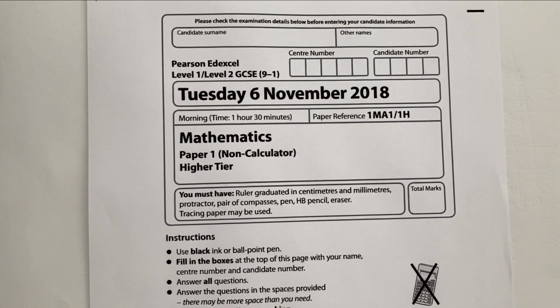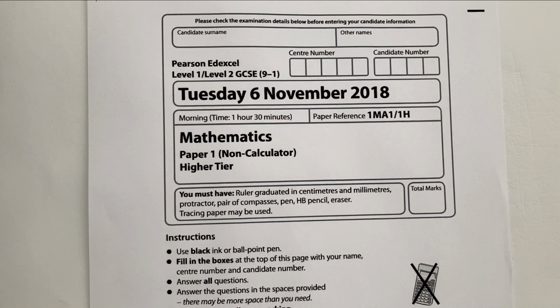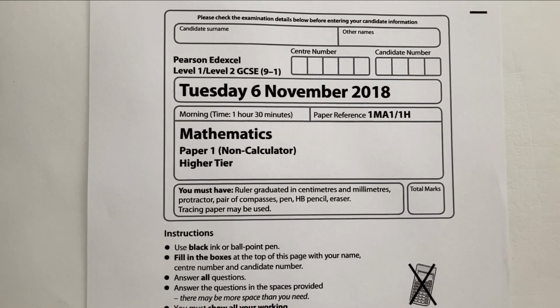Hi, this is video 3 in the playlist where we're looking at the Edexcel November 2018 higher tier paper 1. In the previous video we completed through to question number 12, so from this video we're going to start looking at question number 13 onwards. Please do stop the video, have a go at each of the questions and then compare your solutions.